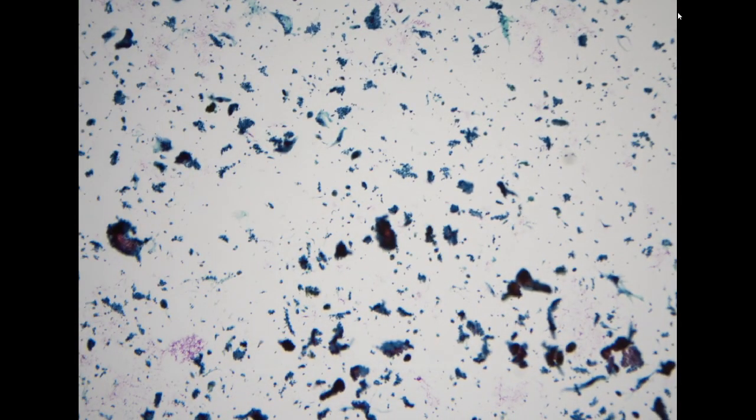On low power, we see hypercellularity. We do not see prominent lymphoid tissue, but a tight cluster that looks like an epithelial nest. Just on this very low power, you already identify a lot of multinucleated giant cells.